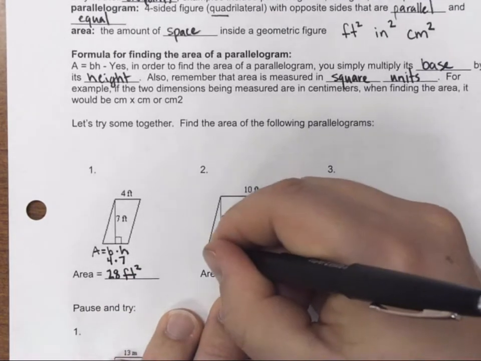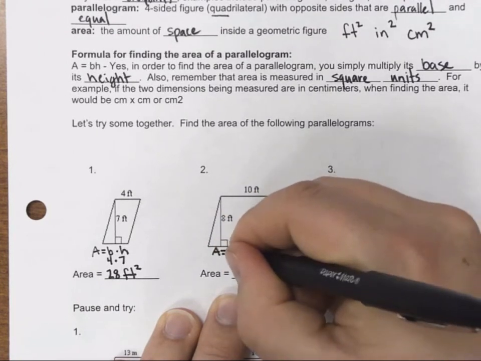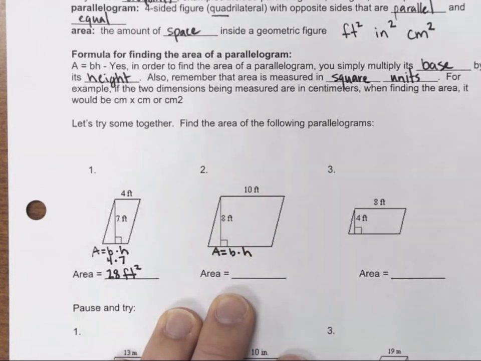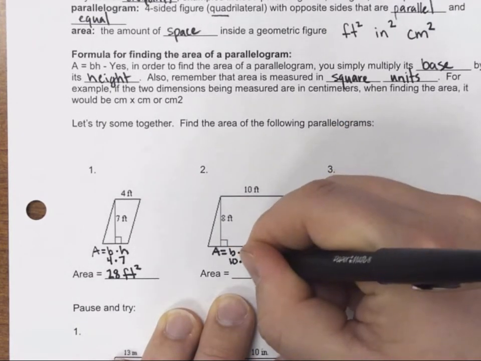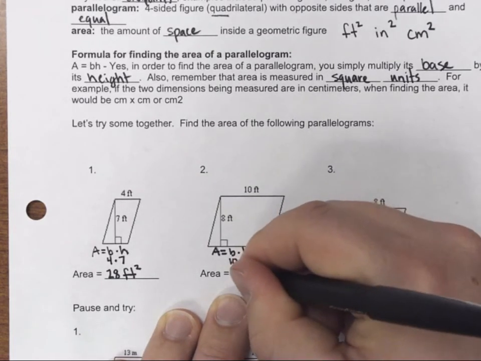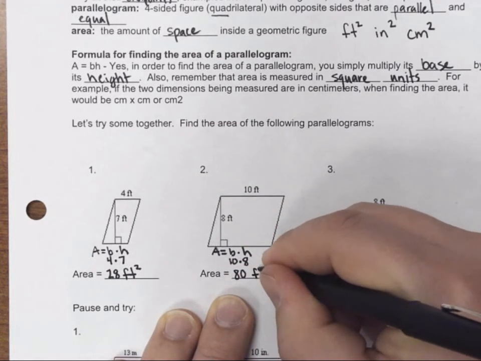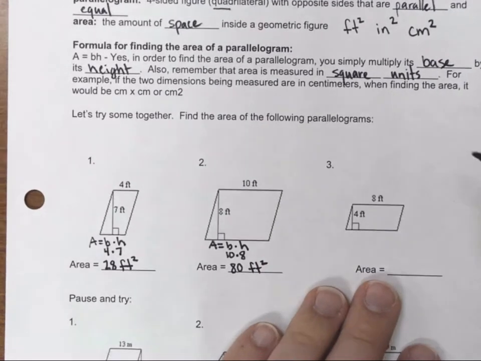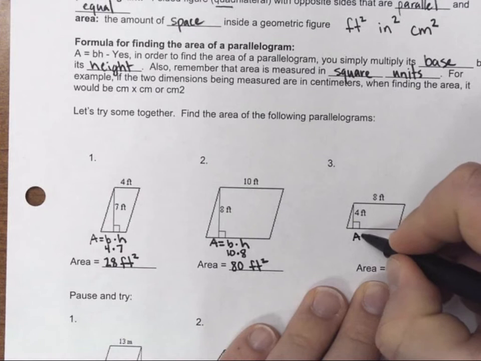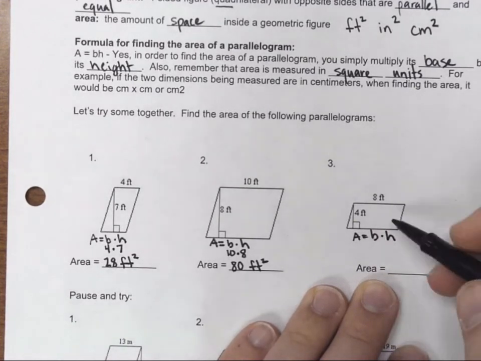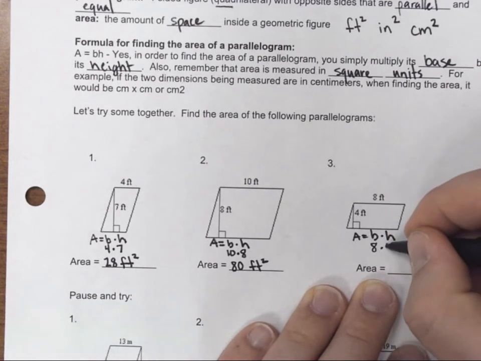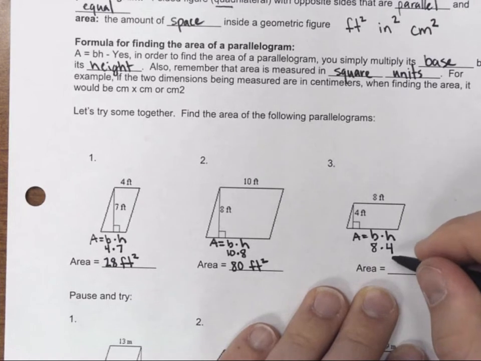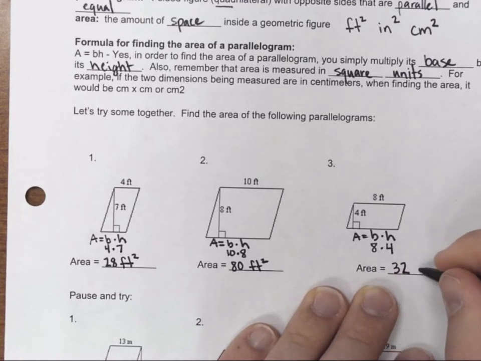Let's try another one. So if my area formula is A equals B times H, base times height, what is my base? My base is 10, and my height is 8. So 10 times 8 is 80, and we're talking about feet, so we have feet squared. Okay, number 3. We have area equals base times height. My base is 8, and my height is 4. So my area is 32 feet, this time, feet squared.